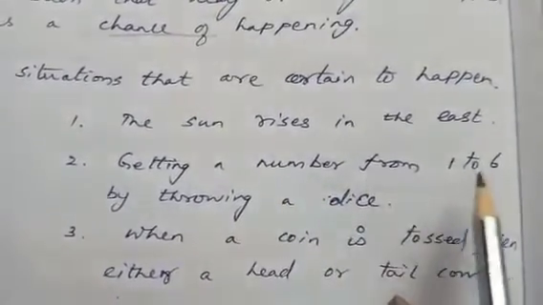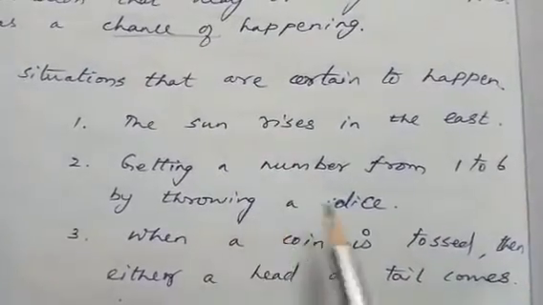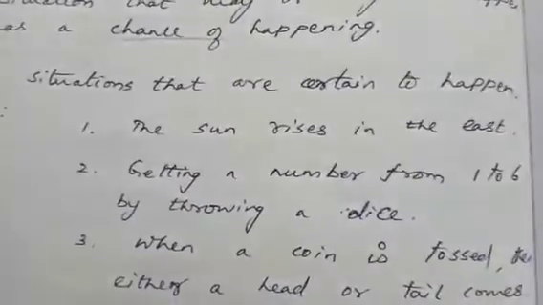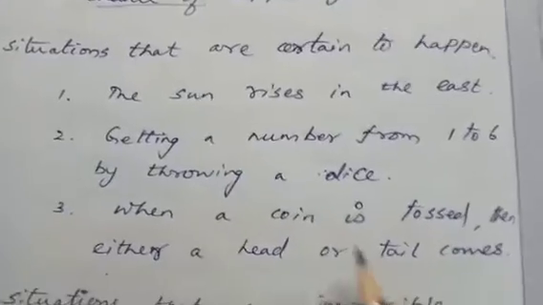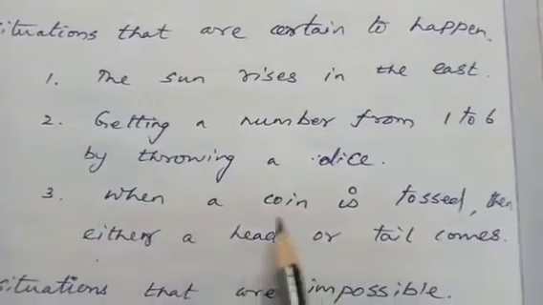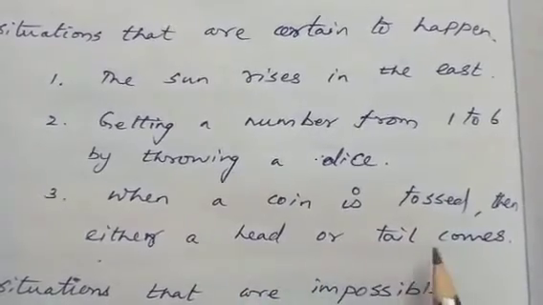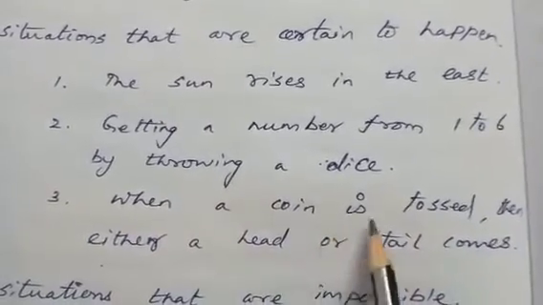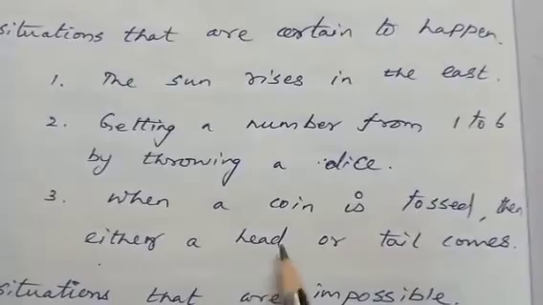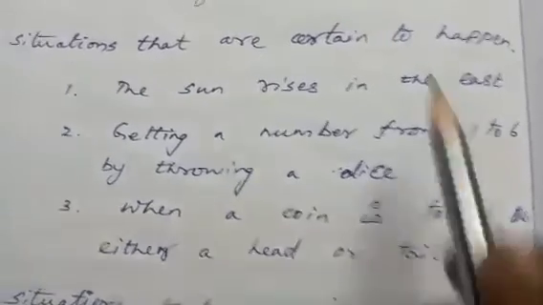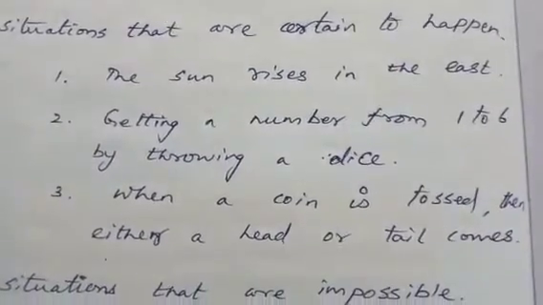This is also certain to happen. Then, when a coin is tossed, either a head or tail comes. So this is also certain to happen.